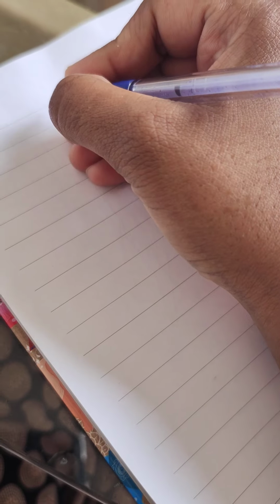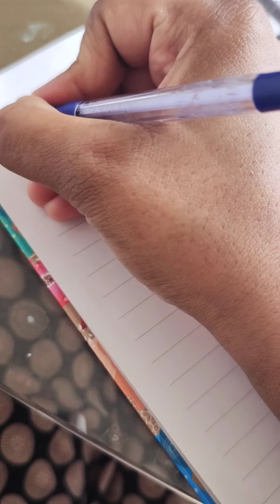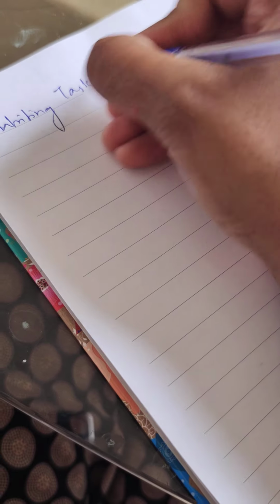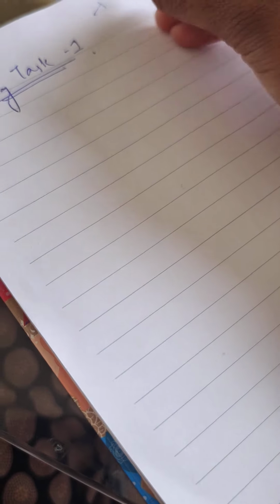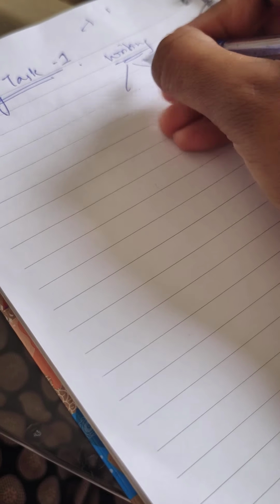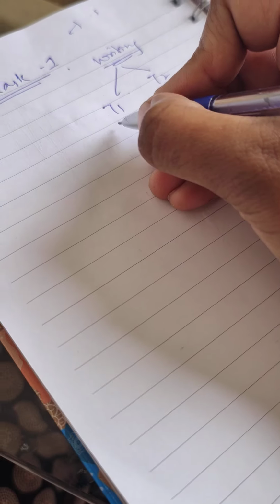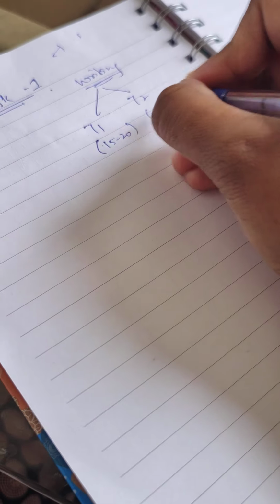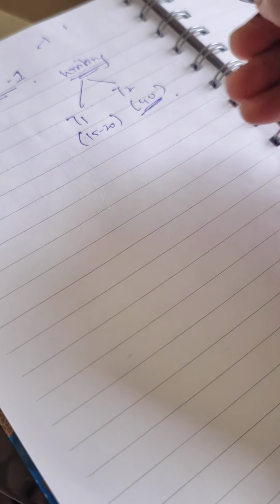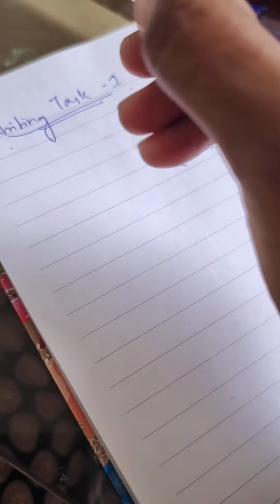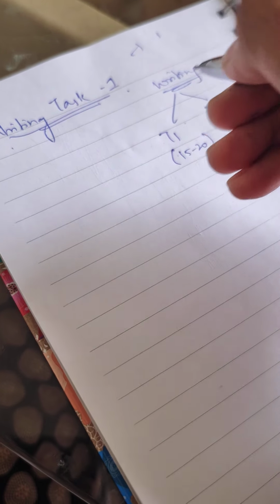This is for academic students. Writing task 1. Usually writing consists of two parts, task 1 and task 2. For task 1 you should spend about 15 to 20 minutes, and task 2 40 minutes, because task 2 gives more marks compared to task 1. In task 1 there are different types of question, and today we'll discuss diagrams or processes.